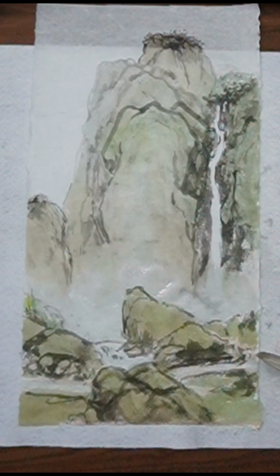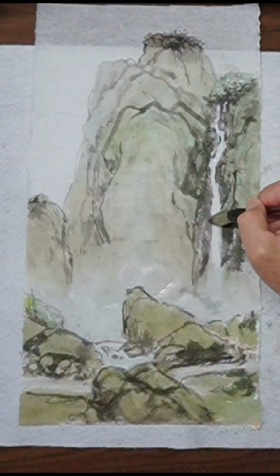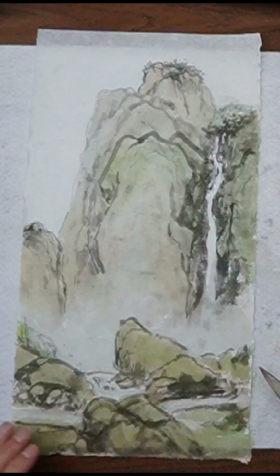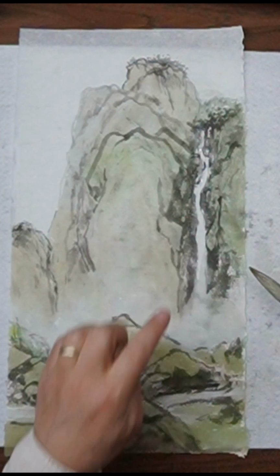If you leave some part wet and some part dry, unless you want a hard edge. If you want to keep the white, you just add clean water. But I like the kind of clear water line here. I really like that, so just keep that hard edge, that's fine.